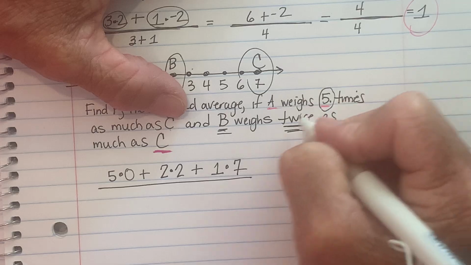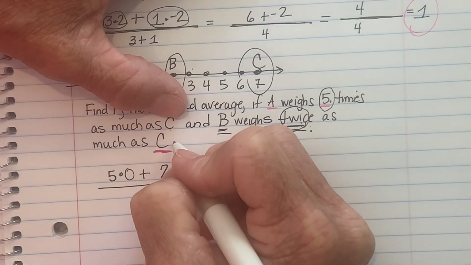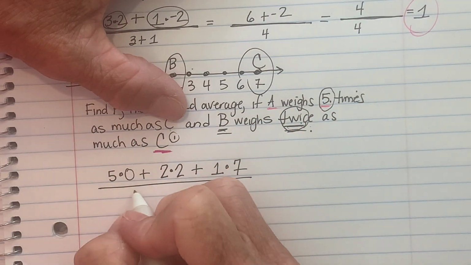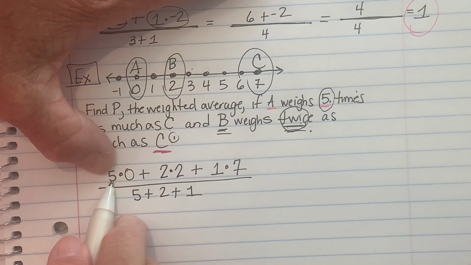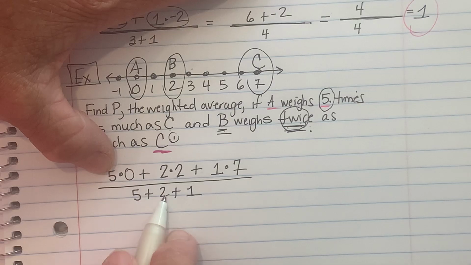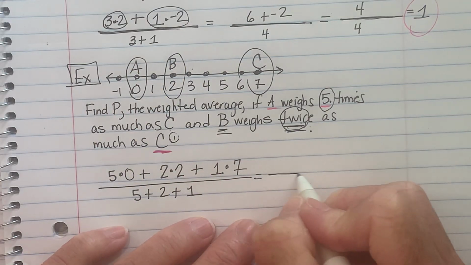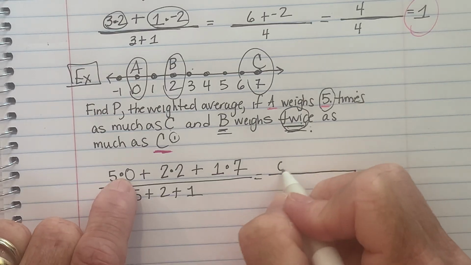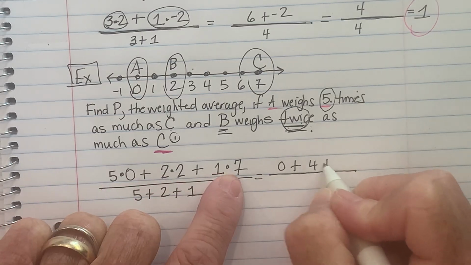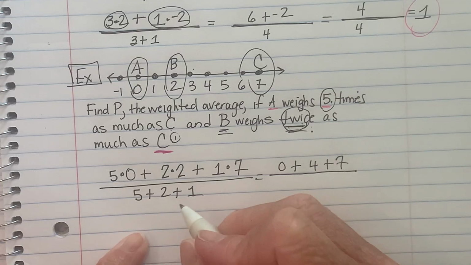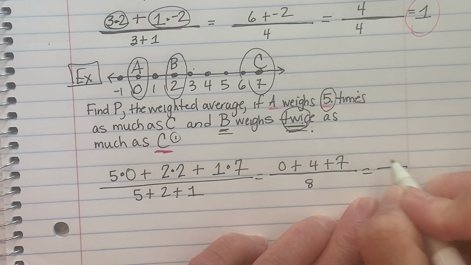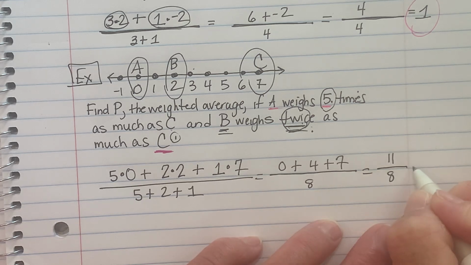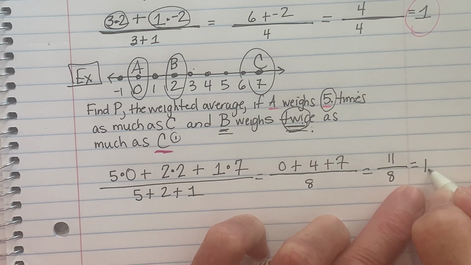So remember, we had a weight of 5, a weight of 2, and C had the weight of 1. So we'll divide by 5 plus 2 plus 1. If you always write your weight first, then you can see the numbers that you should be adding in the denominator. Okay, the last thing we'll do is divide. 5 times 0 is 0, plus 4 plus 7, and in the denominator, 5 plus 2 plus 1, we have 8. So we end up with 11 divided by 8, and 11 divided by 8 is 1.375.